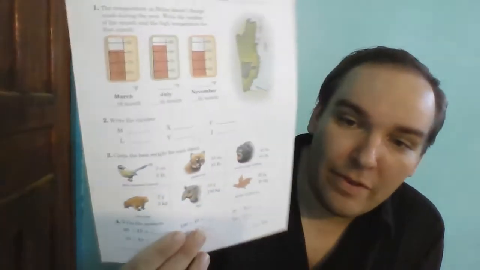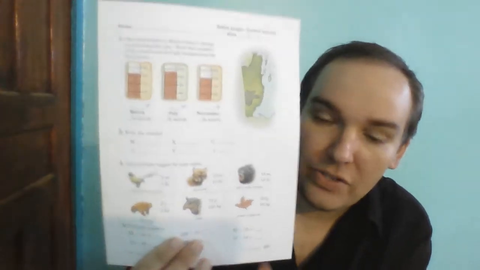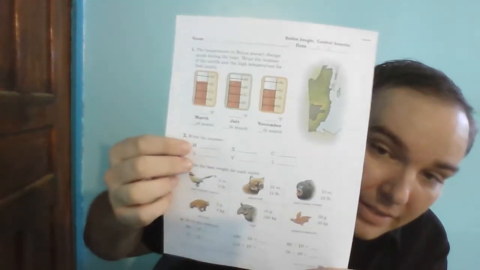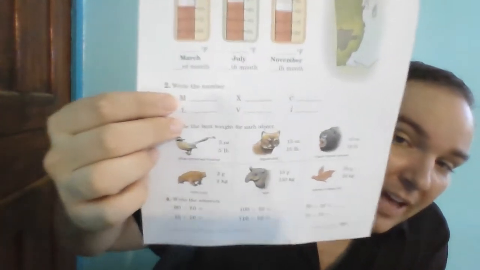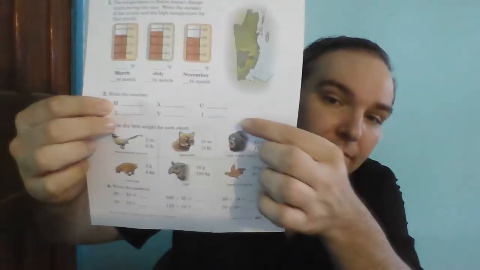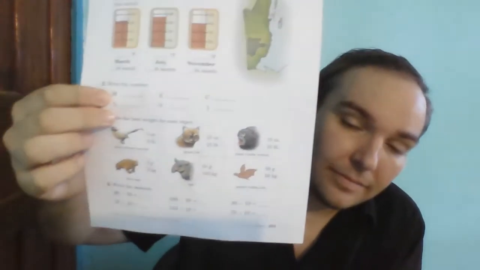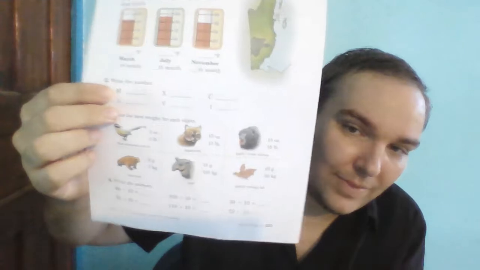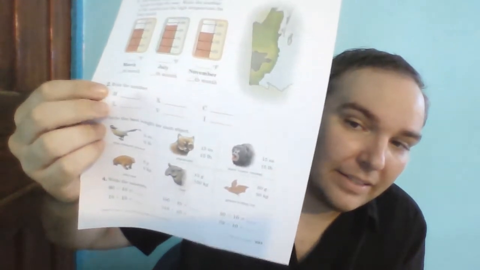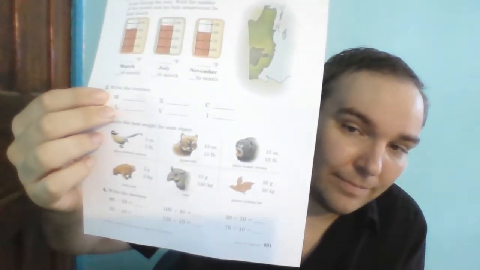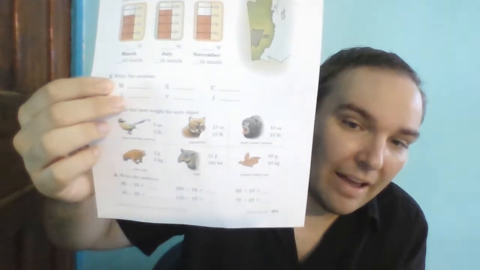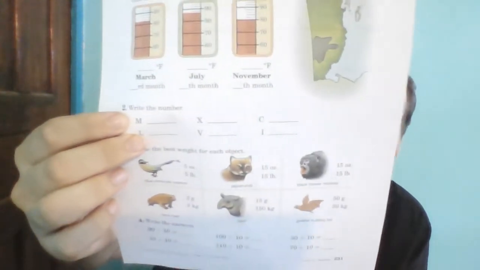Next, we have some Roman numerals, numerales romanos. It's been a couple of them we've only gone over a little bit. So just to remind you, M is 1,000. C is 100. And L is 50. Okay? Everything else you should be able to figure out for yourself.